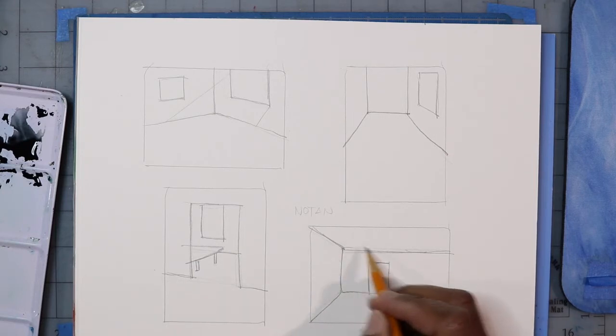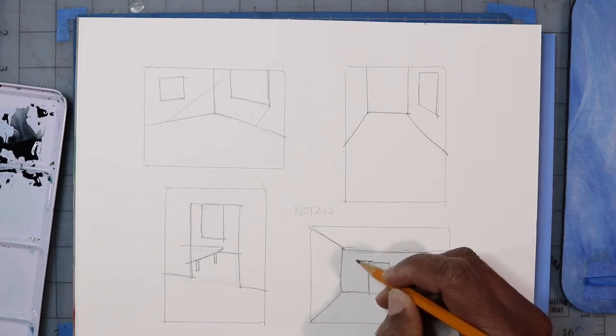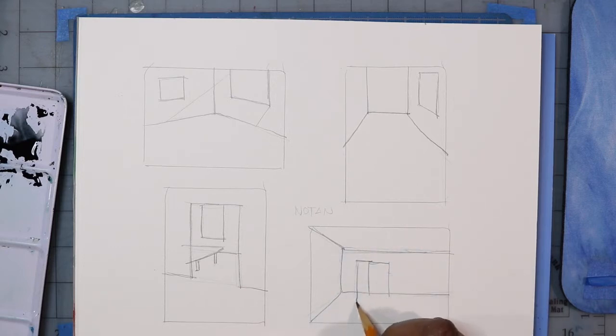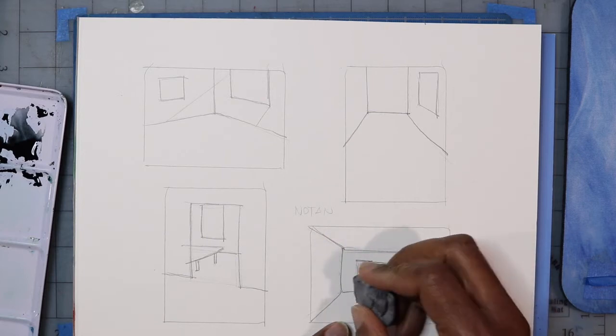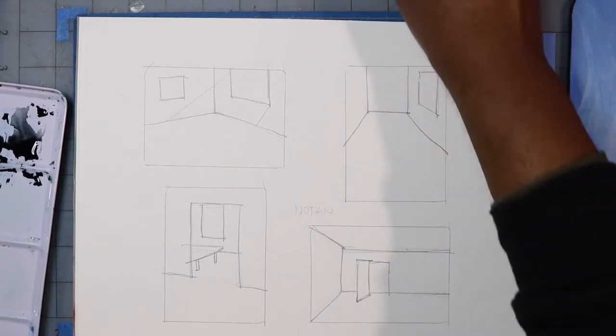And then say if there was a door here, bring this in here. So we can have a door that opens like that.